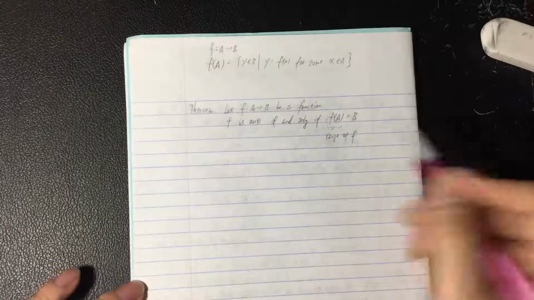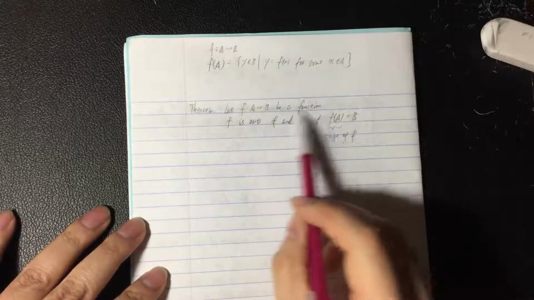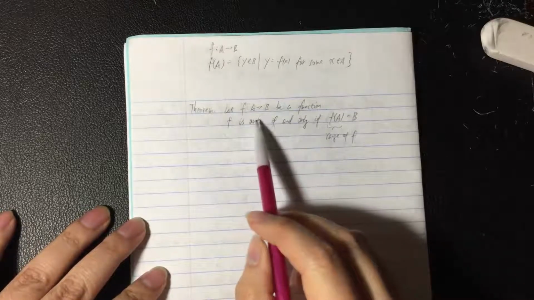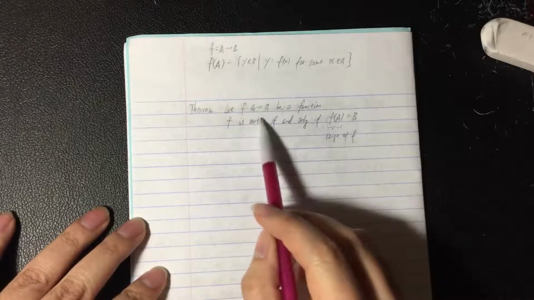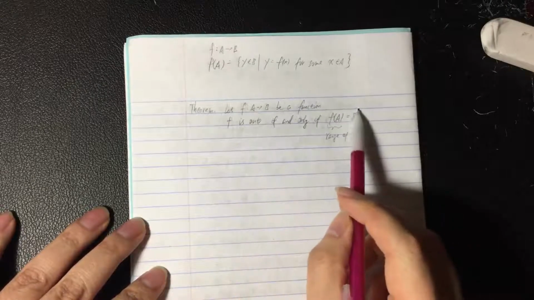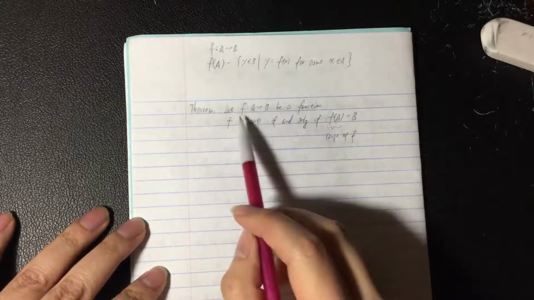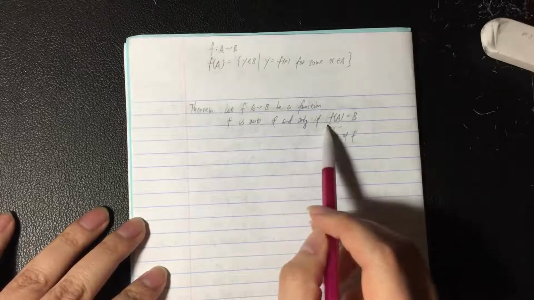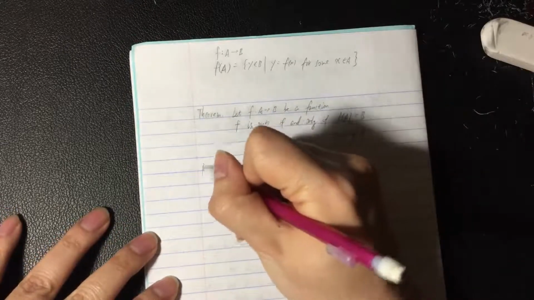Next, let's try to prove it. This statement is an if and only if statement. We need to prove these two statements are equivalent. So we need to assume the left side and prove the right side, then assume the right side and prove the left side. We need to prove it in both directions.